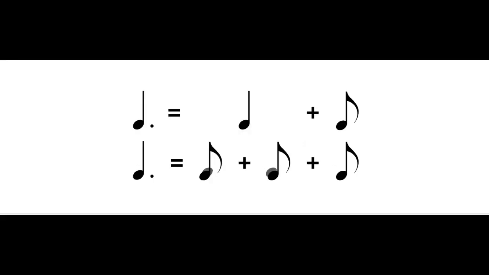We can also see this if we were to take this quarter note and turn it into 2 1/8 notes, because we know that 2 1/8 notes is equal to 1 quarter. So we can look at this dotted quarter note as if it were 3 1/8 notes. So a whole plus a half. 1/2, 1/2, 1/2. So it would be 3 halves.